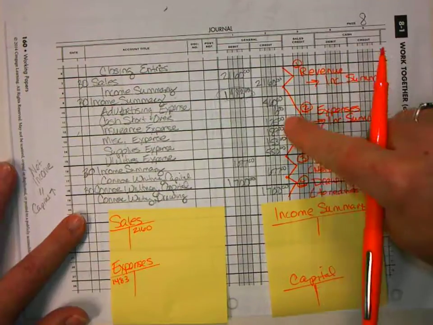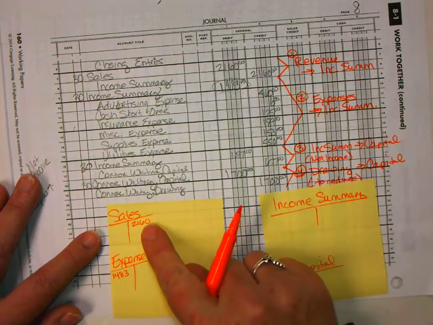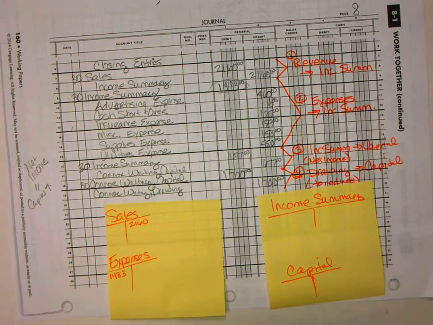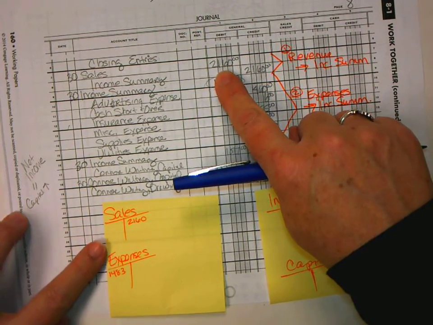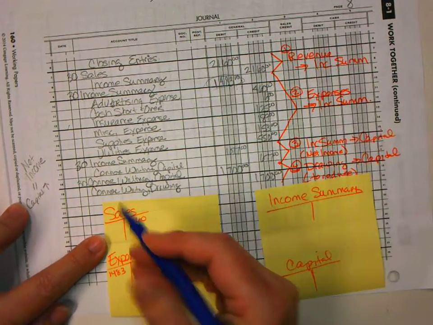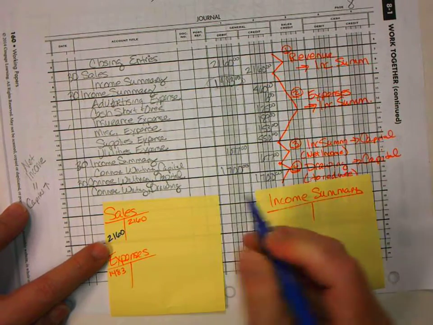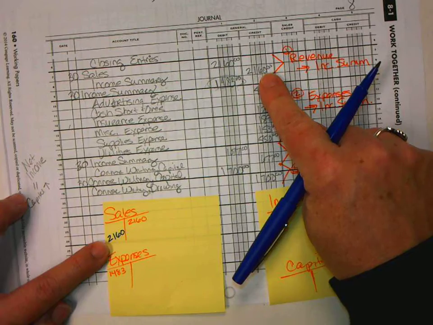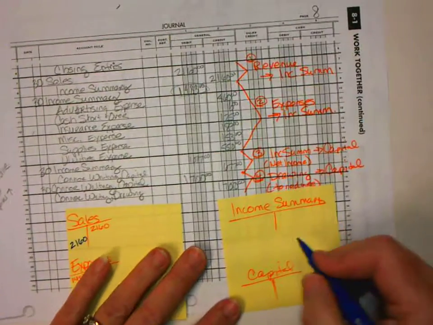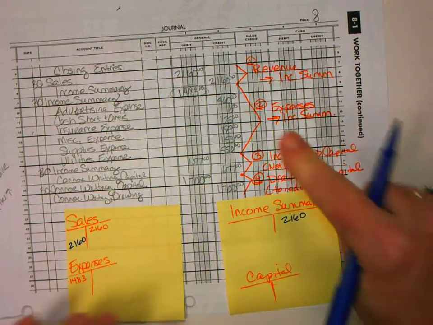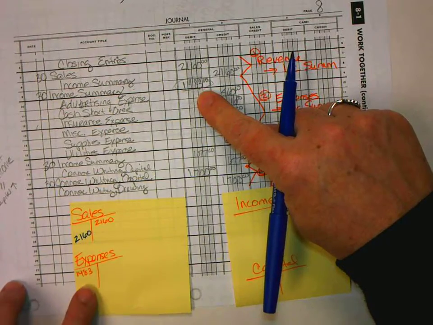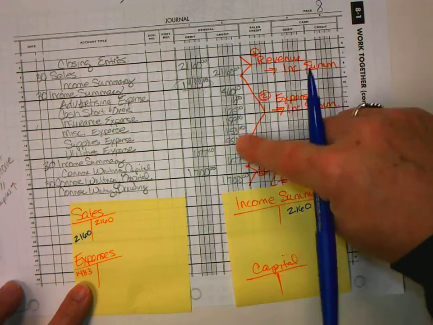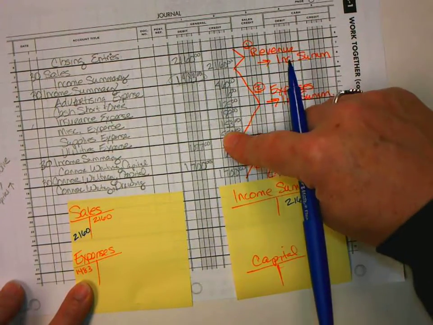Okay, so just using these numbers right here, we closed. Let me change colors just to have it. Okay, we closed 2160 sales with a debit. Okay, and we 2160 income summary as a credit. Okay, then the 1483. Well, it's really all of these added together is 1483.